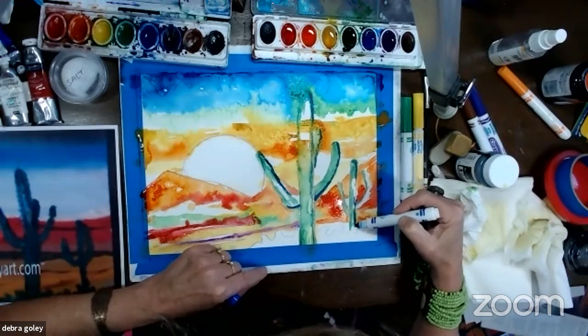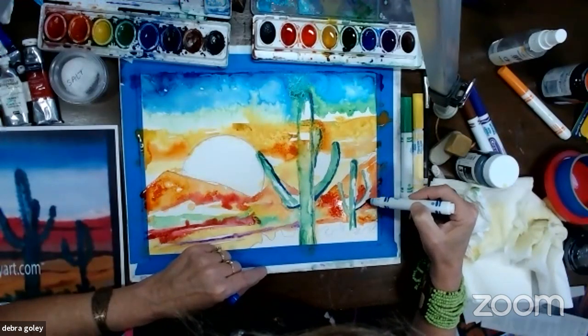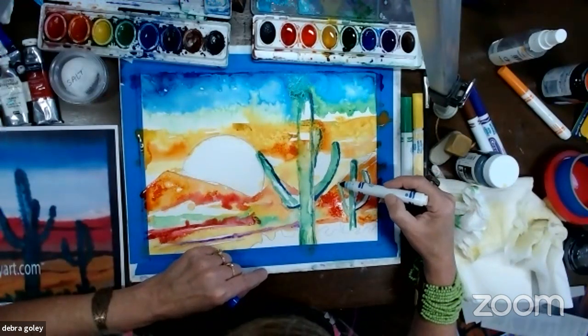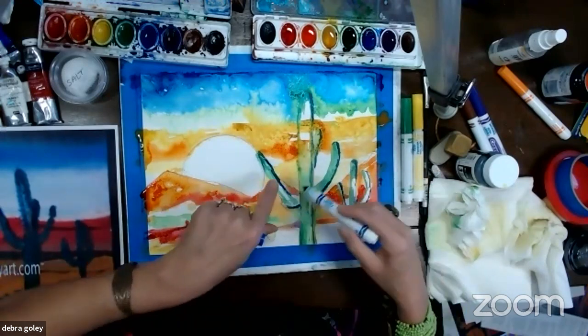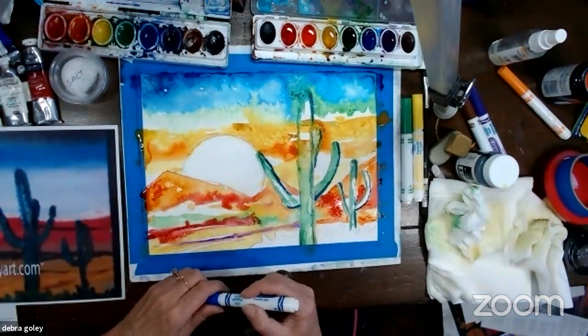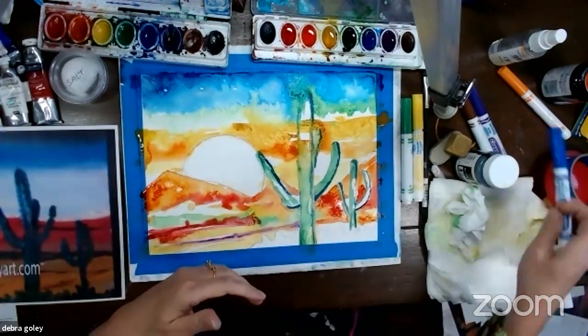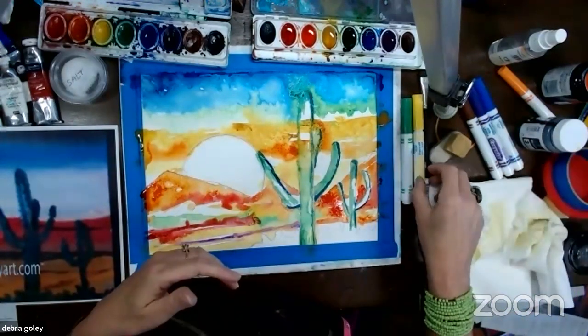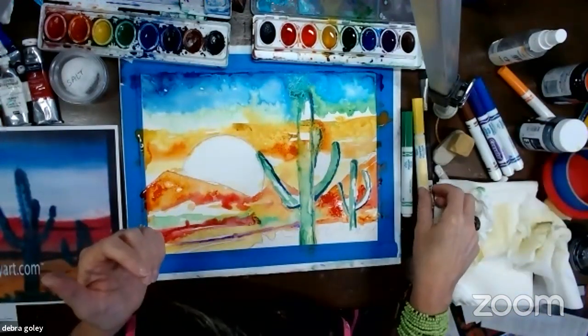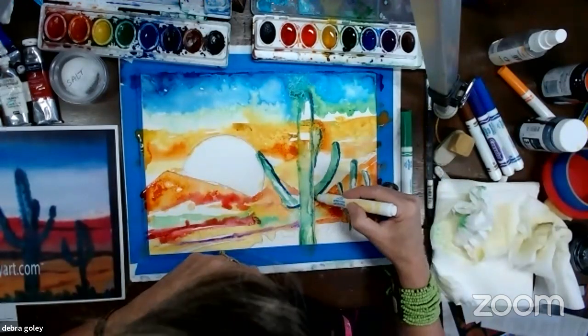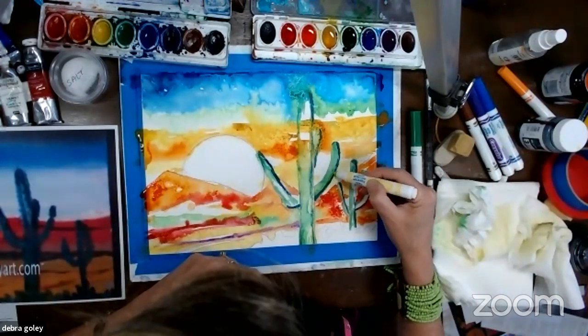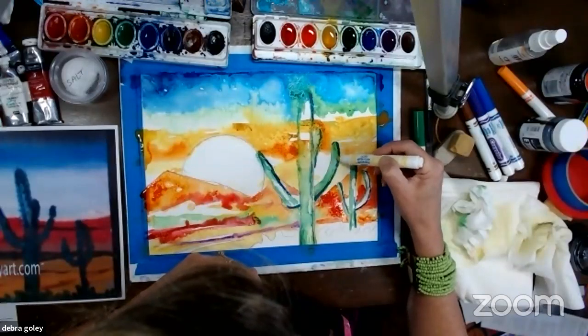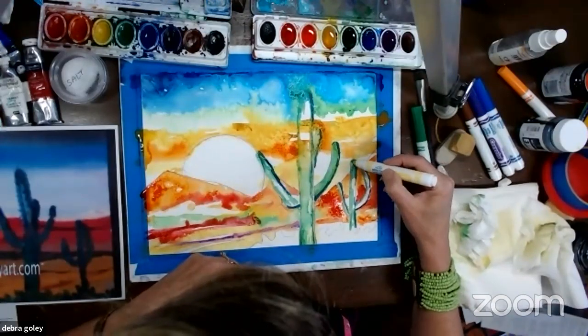You could leave little white spots. You don't have to put it in solid. I'm just kind of skipping around. I don't make a solid inked cactus. All right, maybe a little yellow in there with it. This is gonna look so awesome.